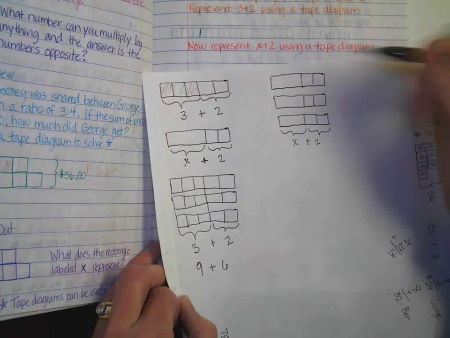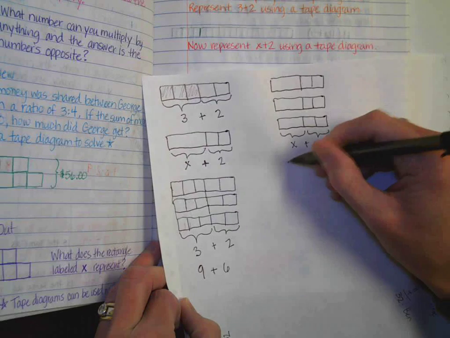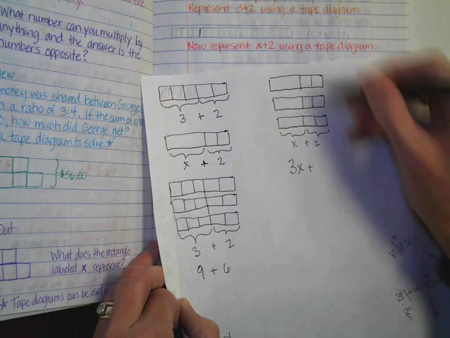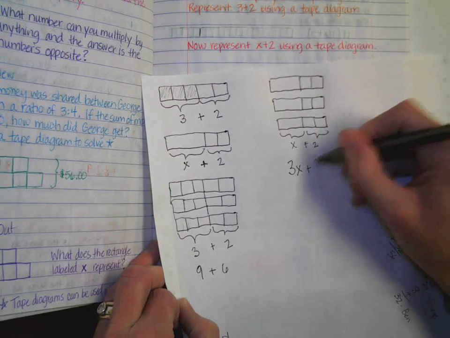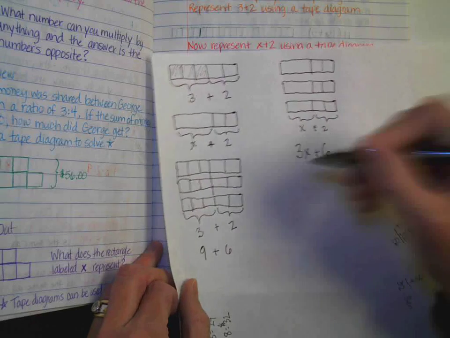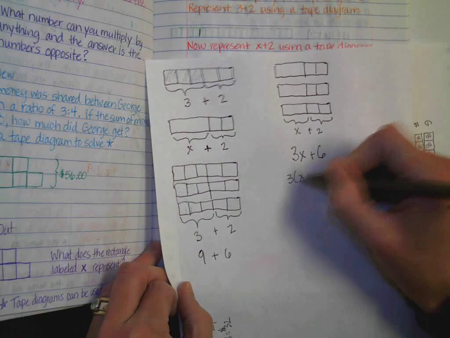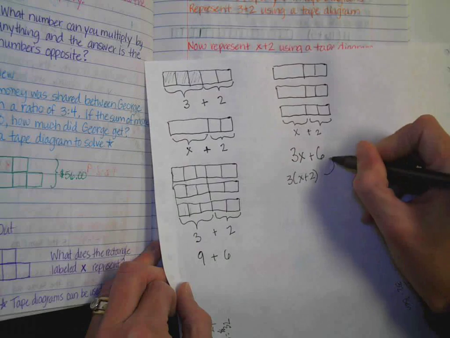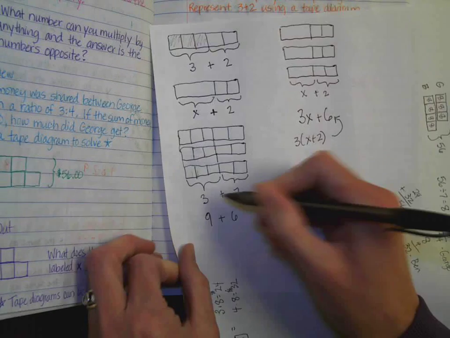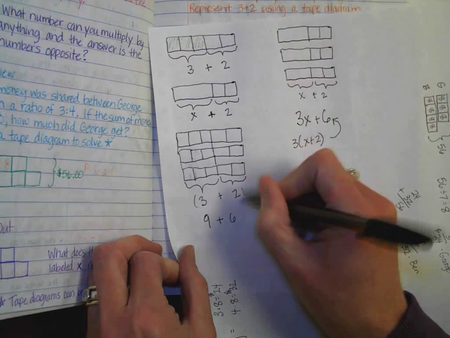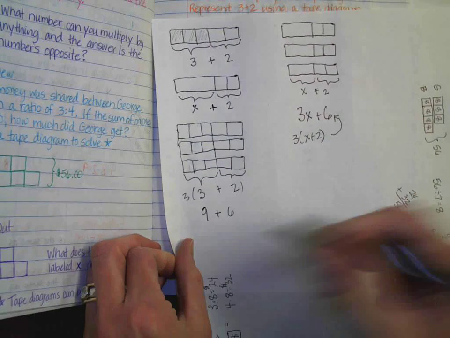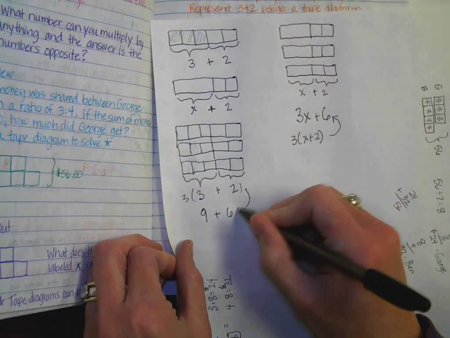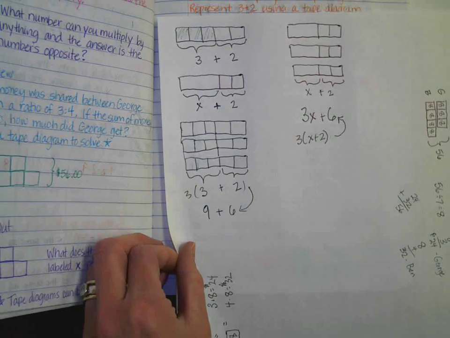This section right here is the plus 2. So 1, 2, 3, we have 3 x's plus 1, 2, 3, 4, 5, 6. And that's how you get this 3 times the quantity x plus 2 simplified into that. And this right here was 3 times 3 plus x plus 2, and you get it simplified into that.